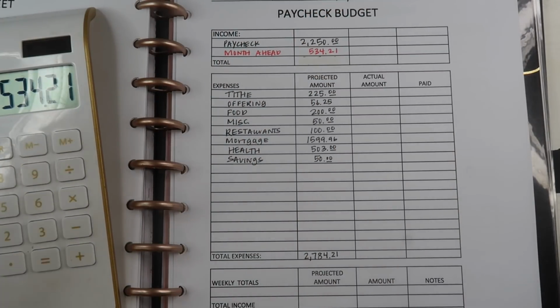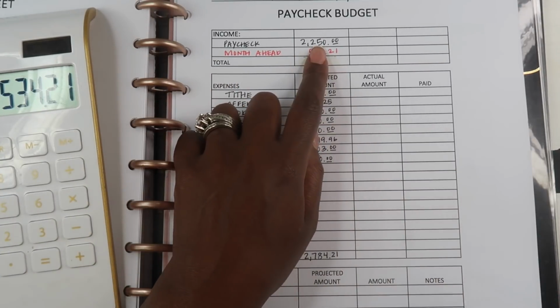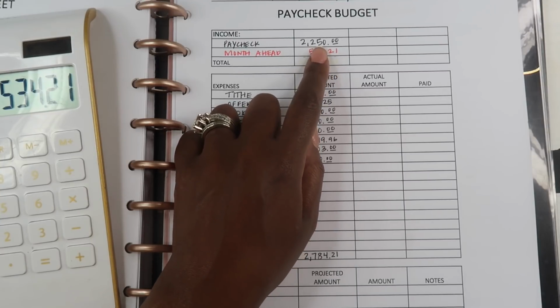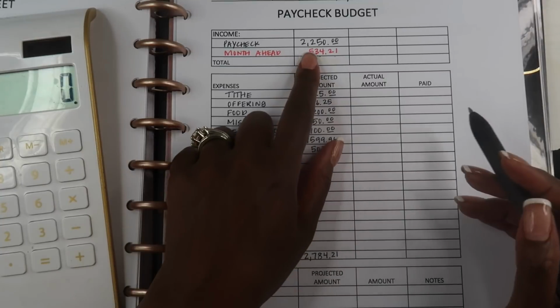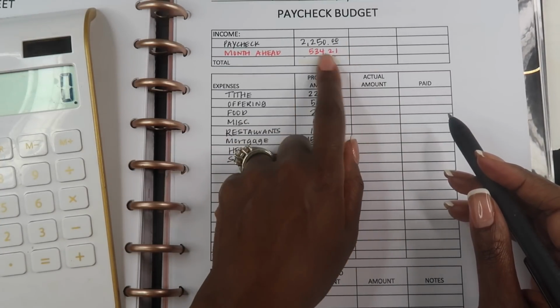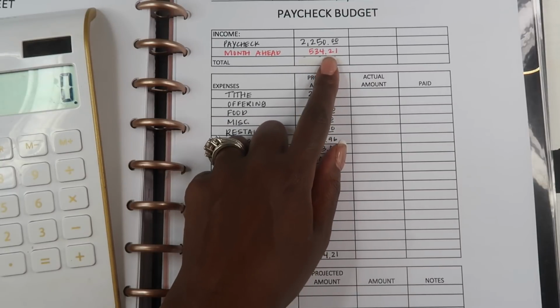So of course, when the week comes, I will adjust. Let's say we actually end up making more. Let's say we ended up making $2,500 instead of $2,250. I will put in exactly what we made and then adjust how much I actually pull over, or if I don't need to pull over anything, I just won't.